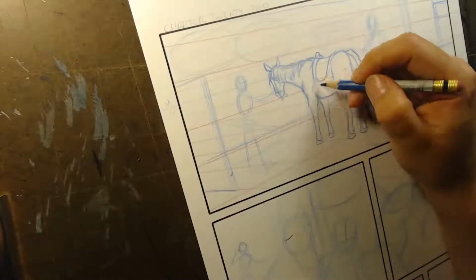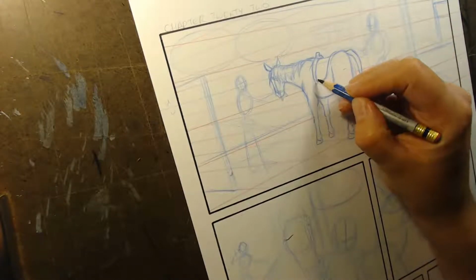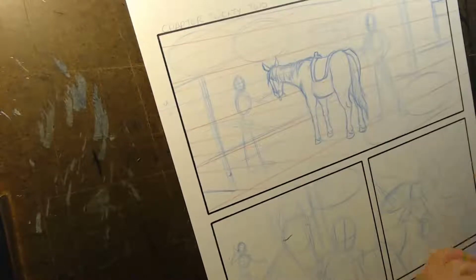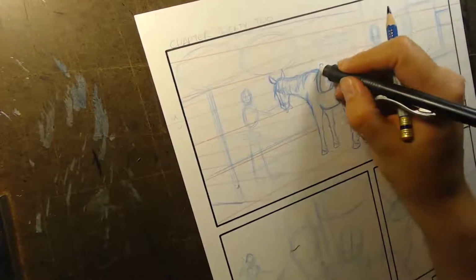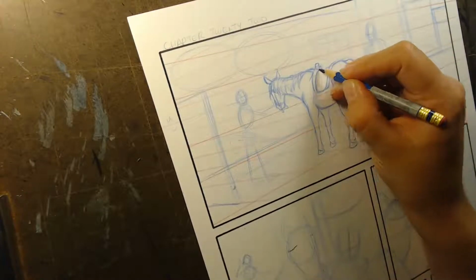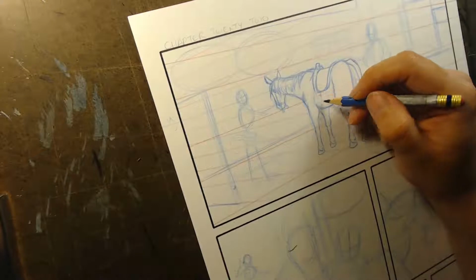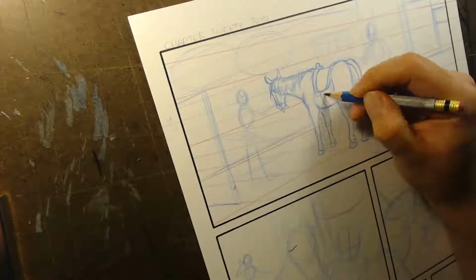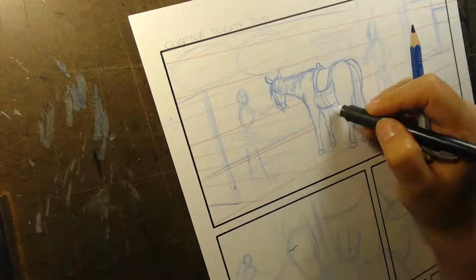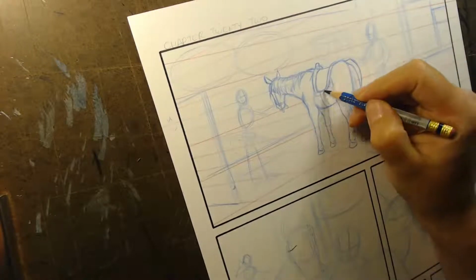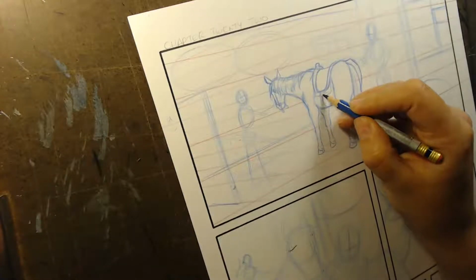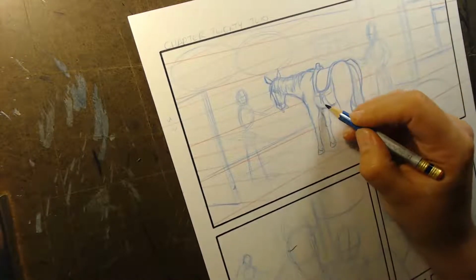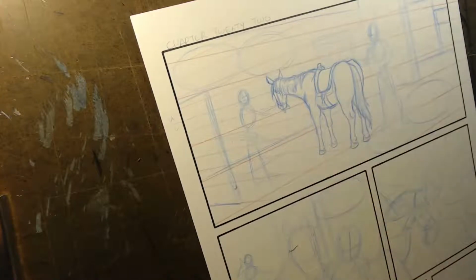Shoulders. Saddle, strap, stirrups. I'm sure I'm forgetting something vital, and the horse people will be mad at me.